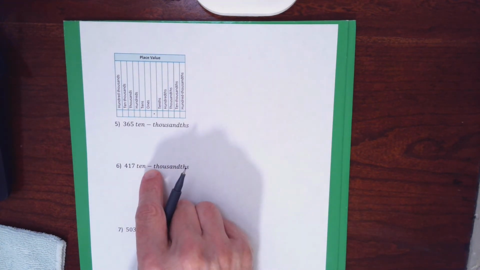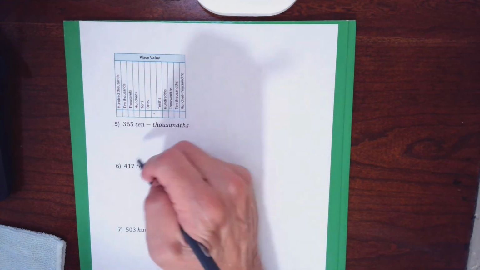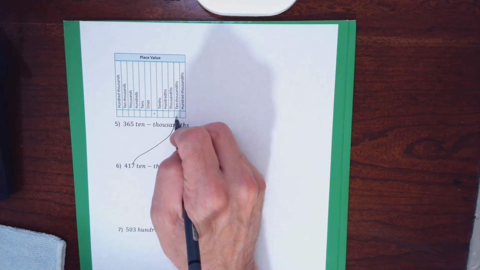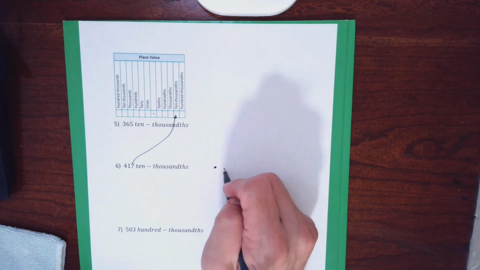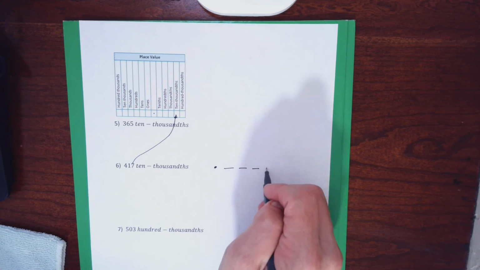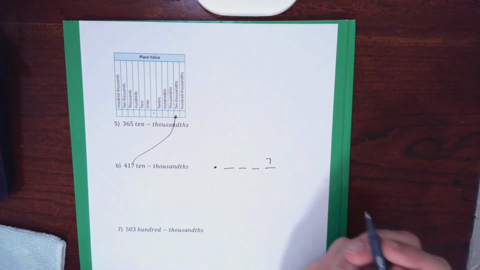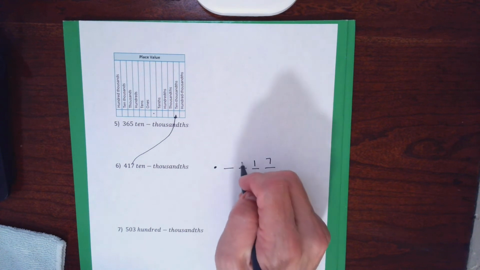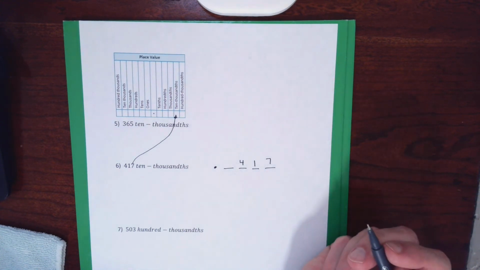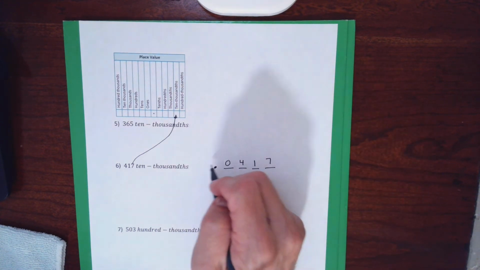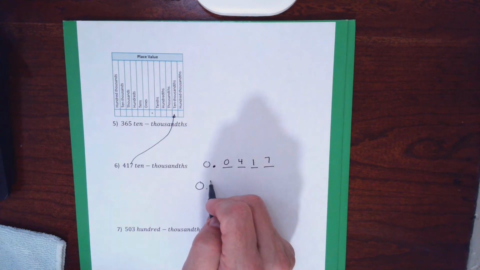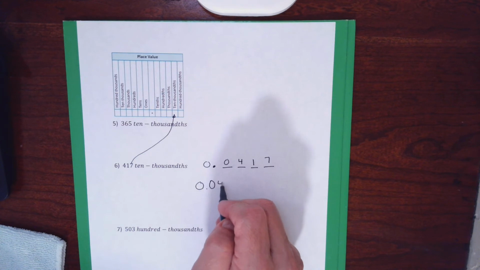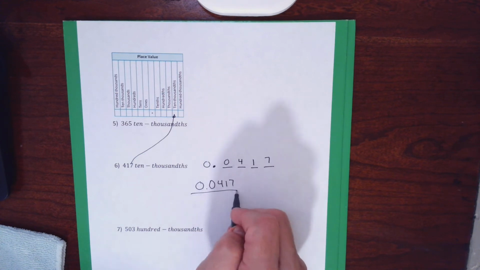for rounding. For 417 10,000ths, the 7 needs to go in the 4th decimal or the 10,000ths place. So I'm going to have 1, 2, 3, 4 decimals. I need to precede the 7 by a 1, precede the 1 by a 4. When I have blank spots, I fill them up with zeros. So the decimal equivalent of 417 10,000ths is 0.0417.